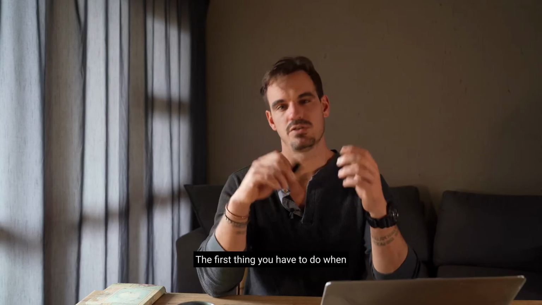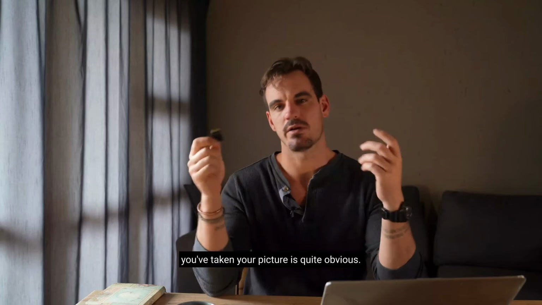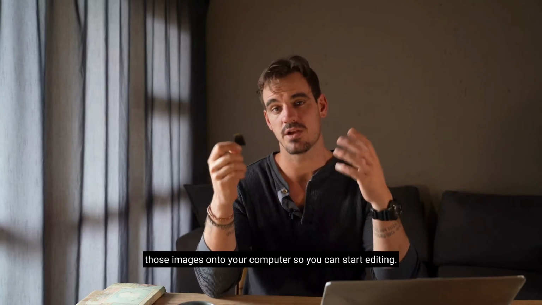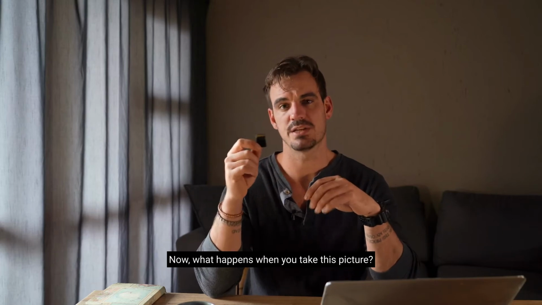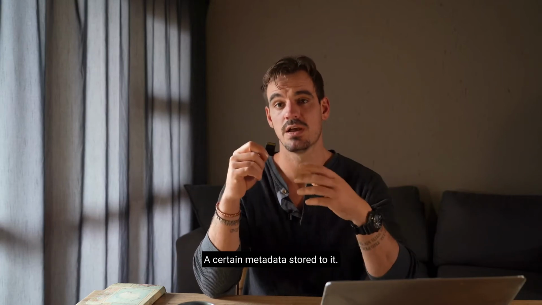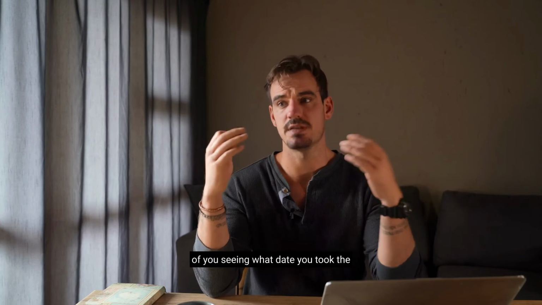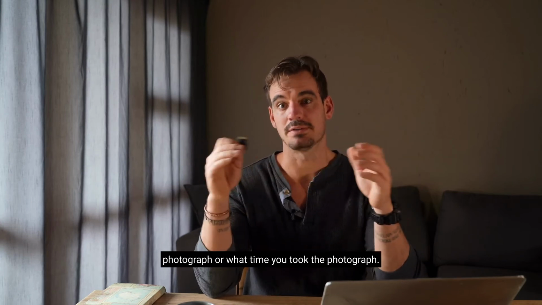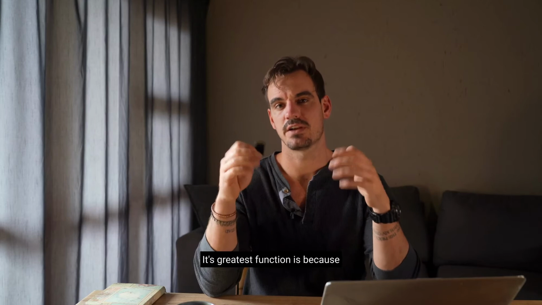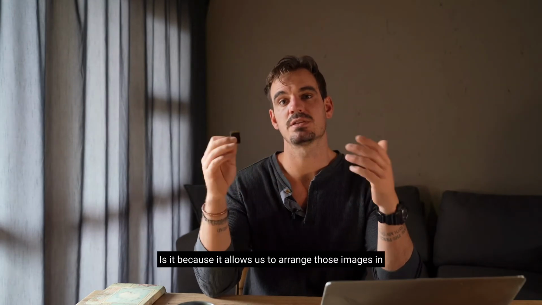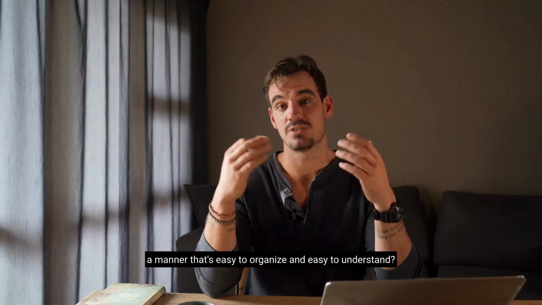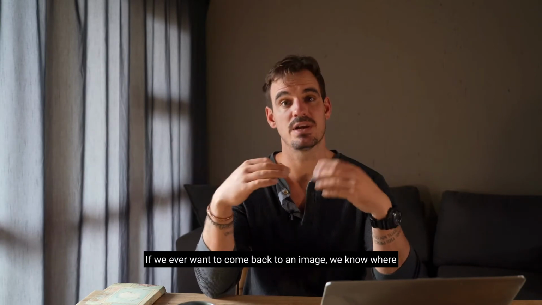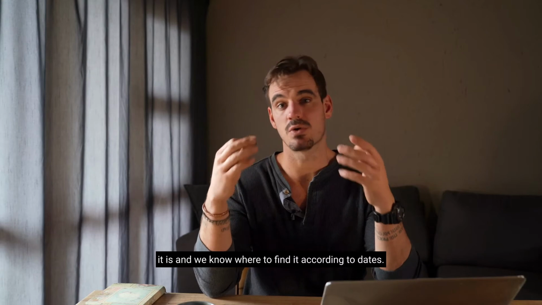The first thing you have to do when you've taken your picture is quite obvious. You've got a memory card and you want to get those images onto your computer so you can start editing. Now what happens when you take this picture is certain metadata is stored to it. And this is not just for the purpose of you seeing what date or what time you took the photograph. Its greatest function is that because of those dates and times, it allows us to arrange those images in a manner that's easy to organize and easy to understand. If we ever want to come back to an image, we know where to find it according to dates.